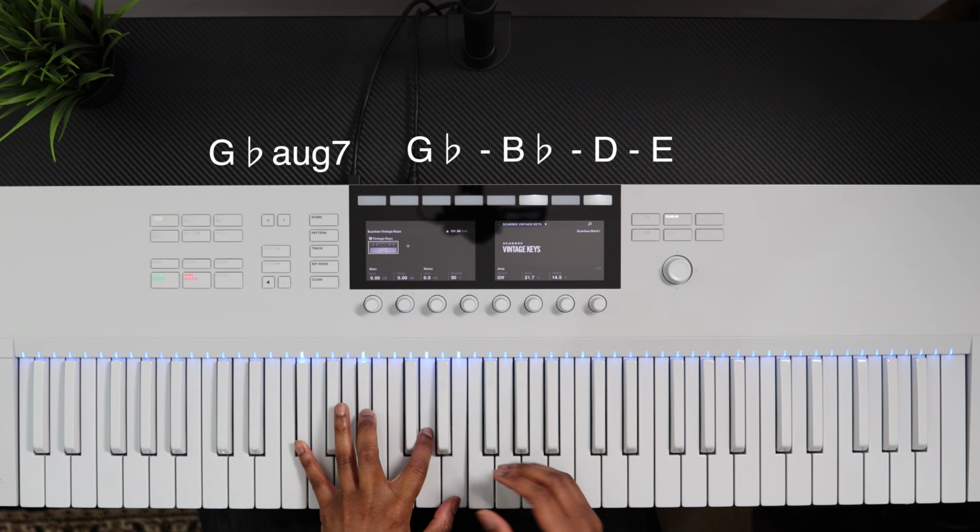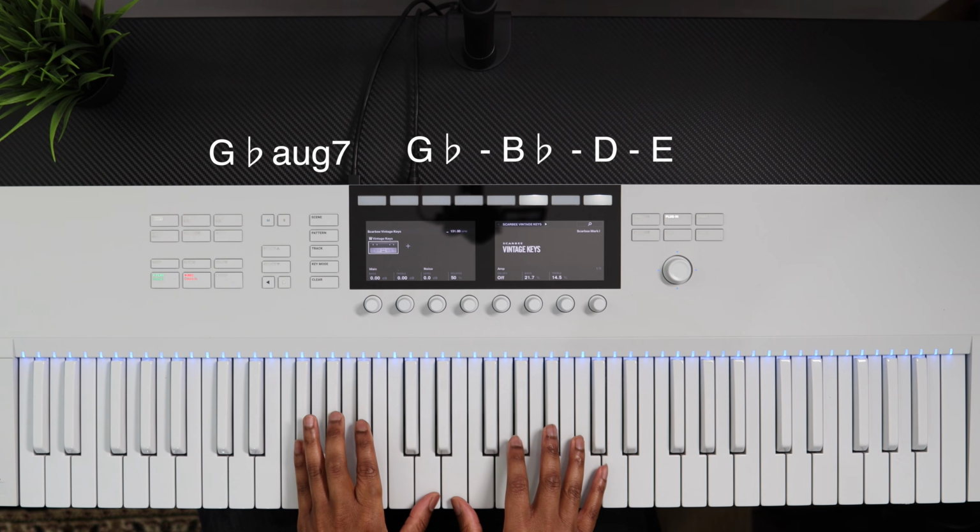And when playing it together with our 2 chord, G minor 7, I like to also play the minor 3rd in my right hand to further bring the 2 chords together.